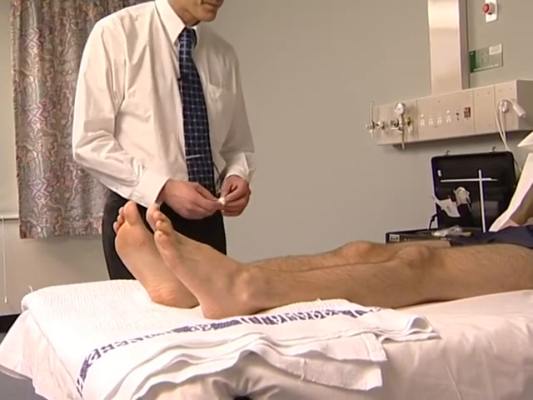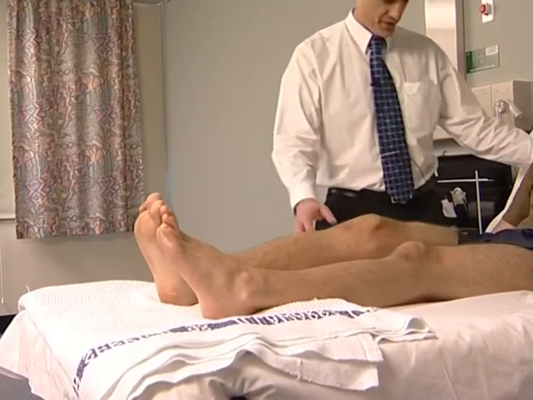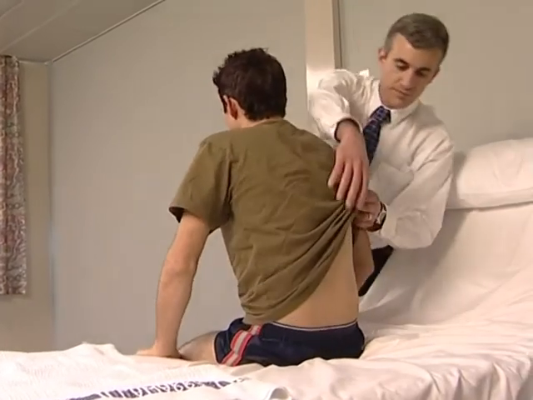Now sit the patient up and look at the back for scars or deformity that might indicate a spinal injury. I'd like you just to sit up for me, please. Okay, and I'm also going to just pull your shirt up. Okay.